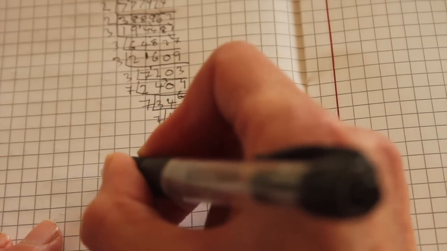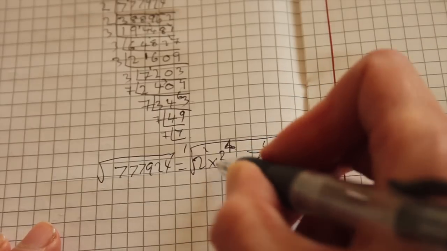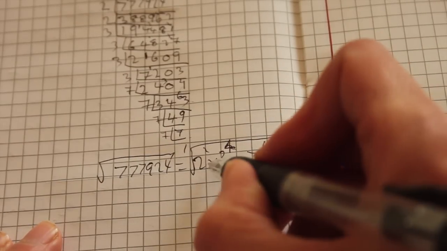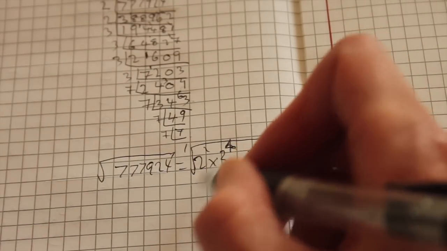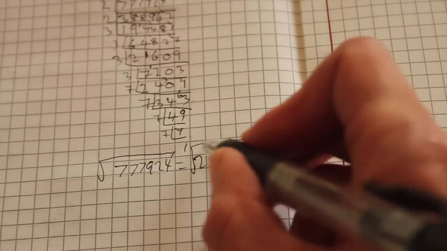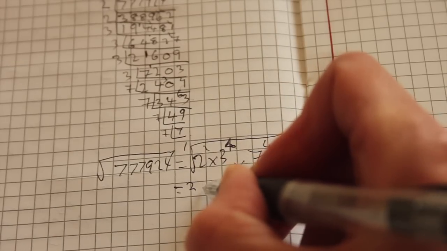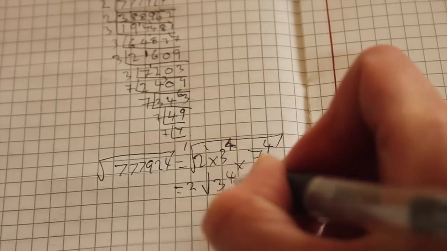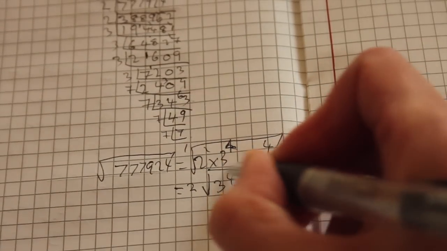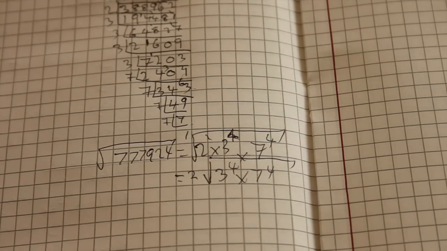Now, what I want to do is find the square root of this. If you think of the square root of 2 squared, 2 squared is 4, the square root of 4 is 2. So the square root of 2 squared breaks down into a 2. If you think of the square root of 3 squared, which is the square root of 9, which is 3.